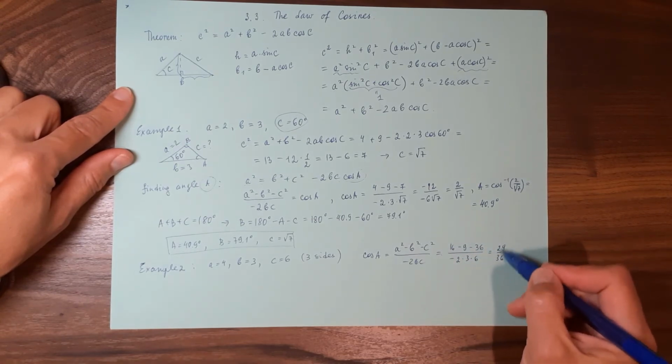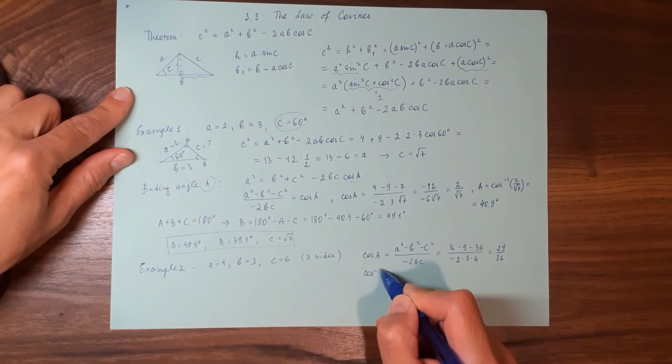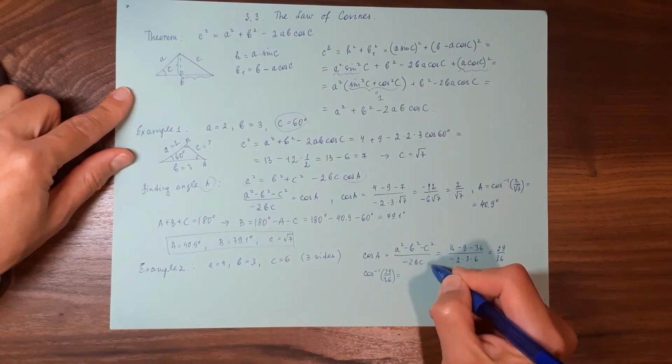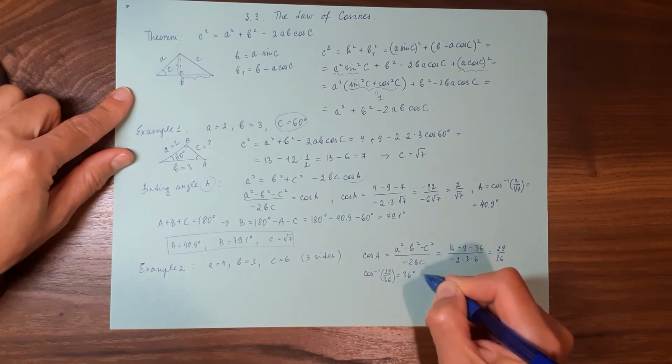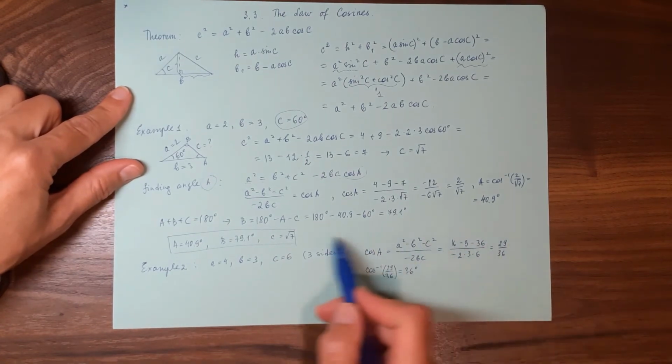Now I'm going to calculate cosine inverse of 29 over 36 and get my angle A, my first angle. It's going to be about 36 degrees. What am I going to do next? Next, I'll need to calculate one more angle. And again, I'm going to use the cosine theorem.